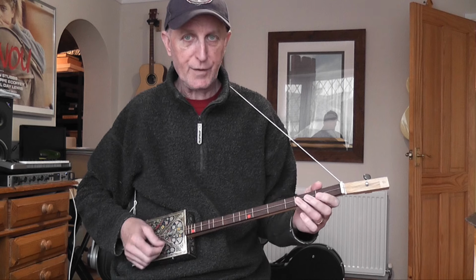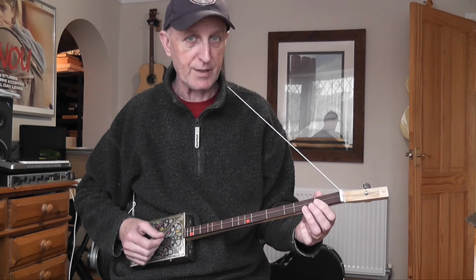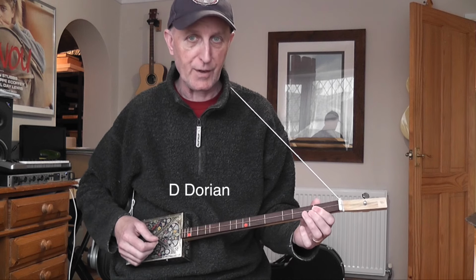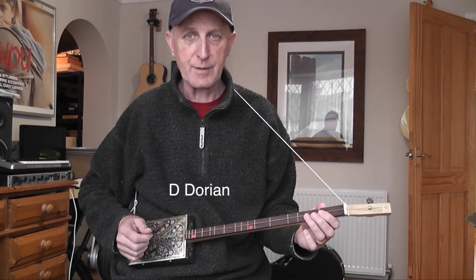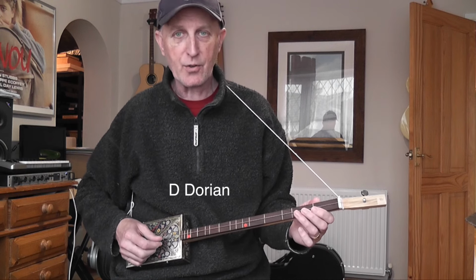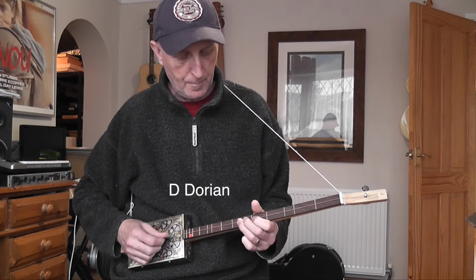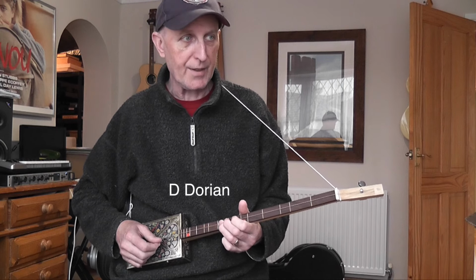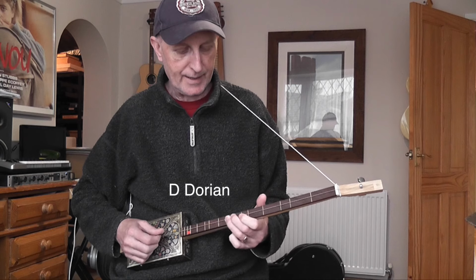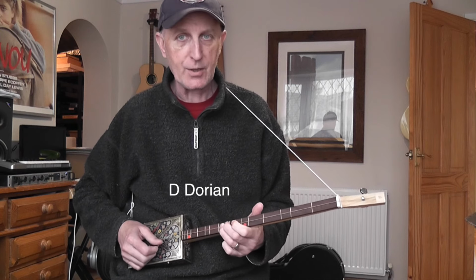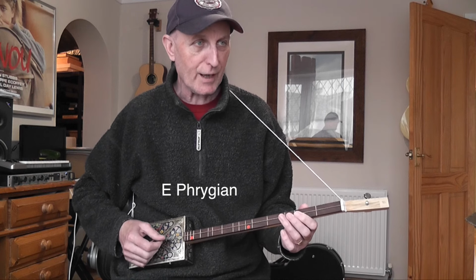Now that started on the first degree of the scale, the C. If I start on the second degree of the scale, which is D, first fret, and play the same notes, but instead of going from C to C, I go from D to D, that is D Dorian. I'll just play the notes to start with. Now I'll say the notes. D, E, F, G, A, B, C, D.